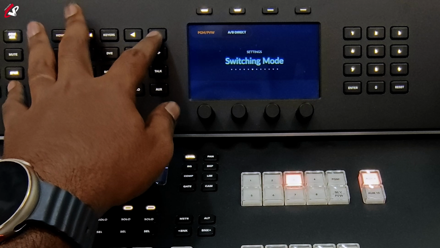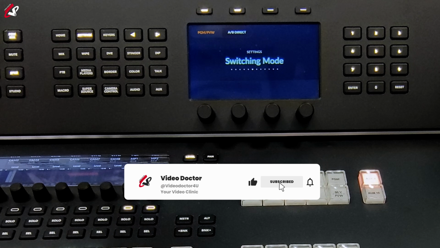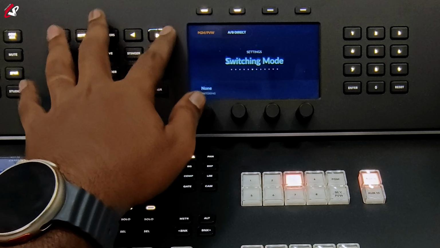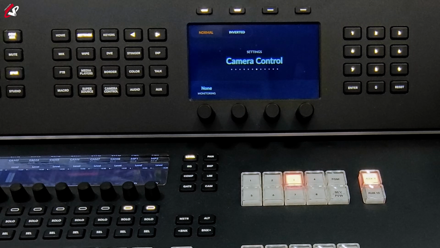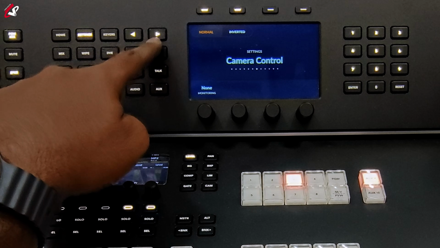You have the time code, you have switching mode. These are all basically before you control in your software, but right now it's available in the panel itself. That's the beauty of it. And we have camera control. It's a different workflow. We'll see in another video what camera control and monitoring is used for.